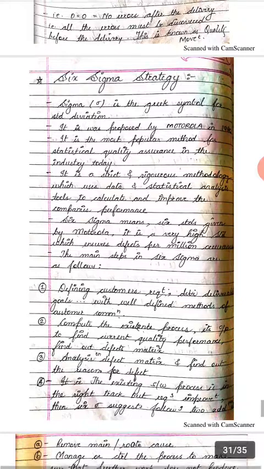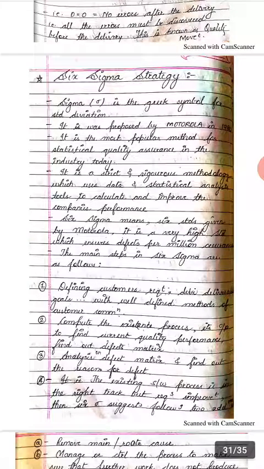To give quality, we have a few strategies. One of them is the Six Sigma strategy. Now, sigma is a Greek symbol for standard deviation, you might have heard of standard deviation before in mathematics. It was proposed by Motorola in 1980.